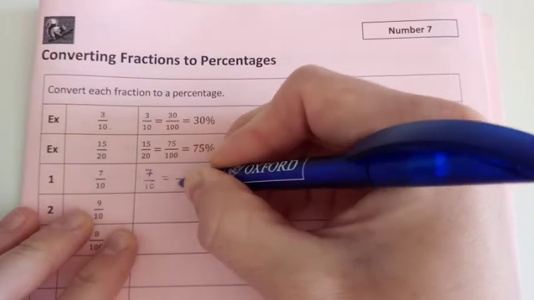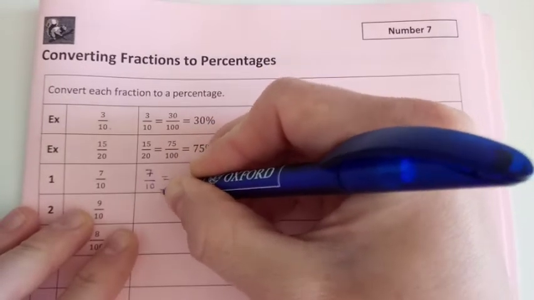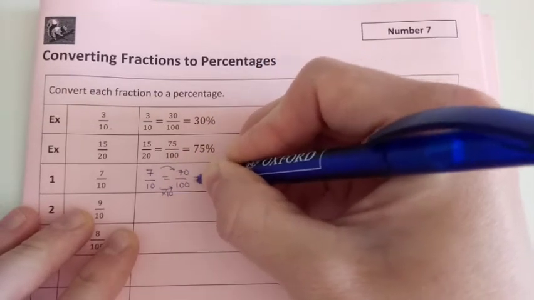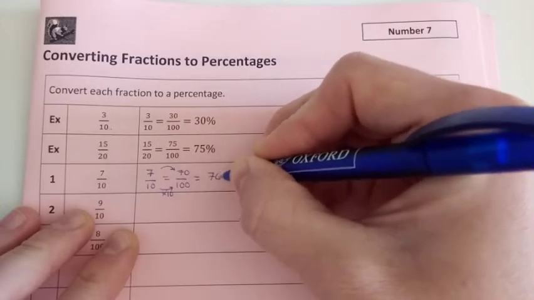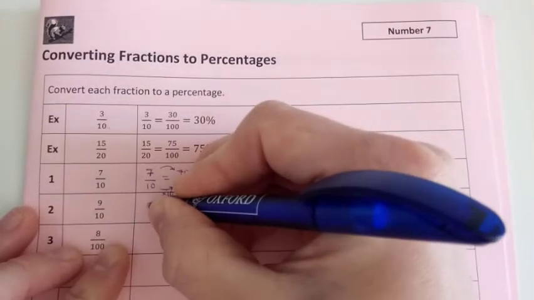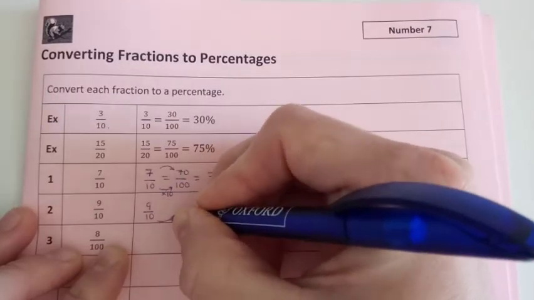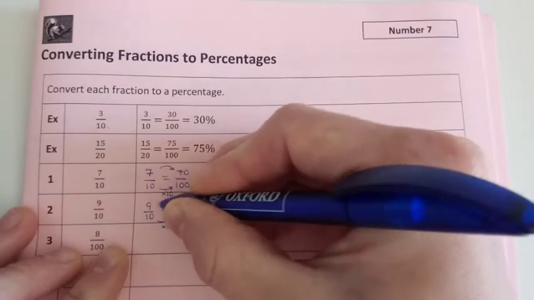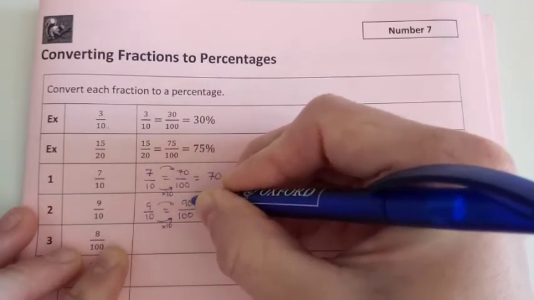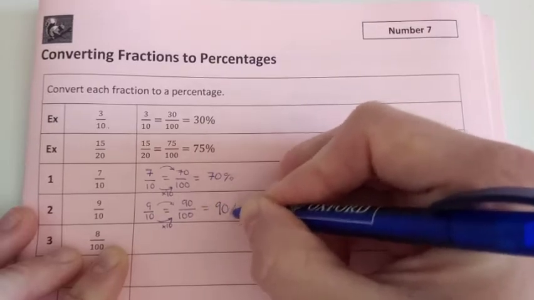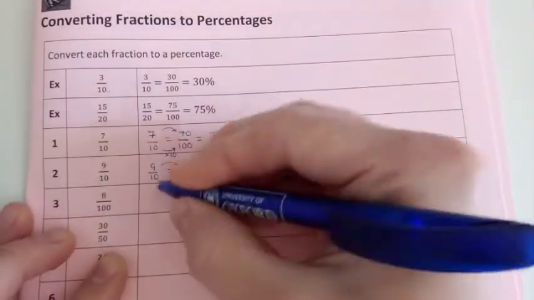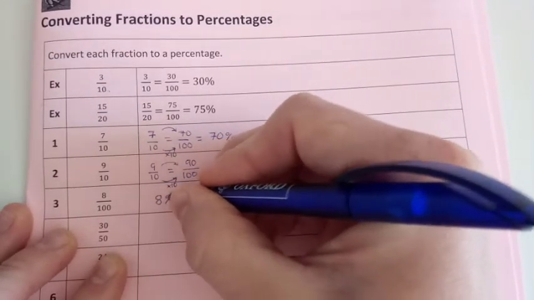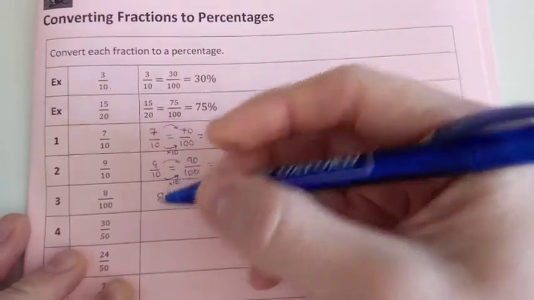7/10, turn 10 into 100 by timesing by 10, times the numerator by 10, and we'll get 70 over 100, which is 70%. Same thing on the next one, we're going to multiply by 10, and that will give us a denominator of 100. If we multiply the numerator by 10, that'll give us 90, so we've got 90%. 8/100 is already out of 100, so that one is just 8%. We don't need to do much to that at all.